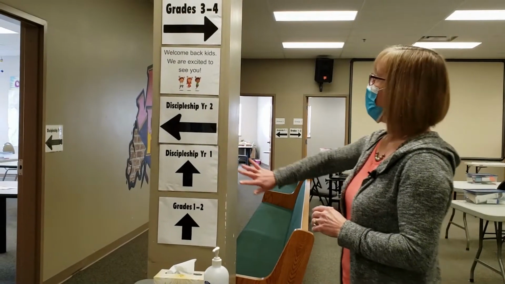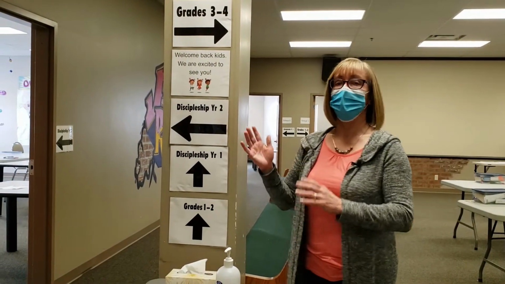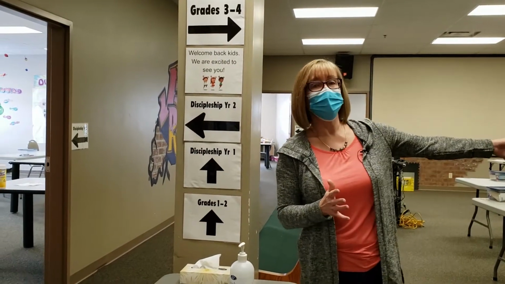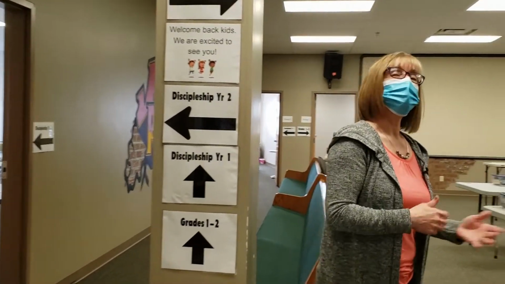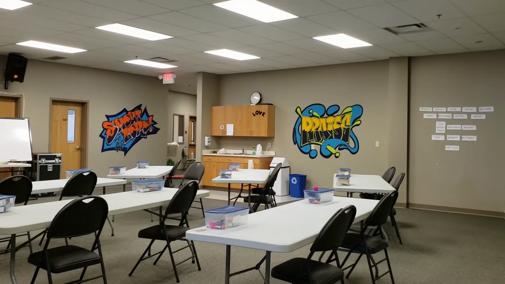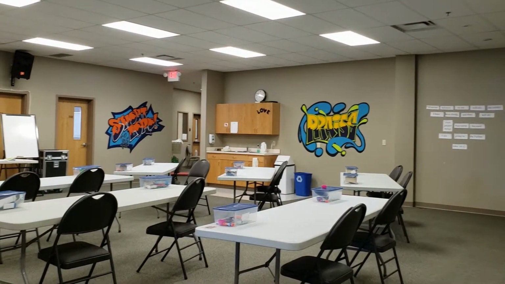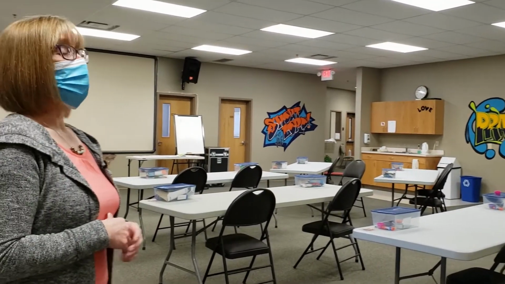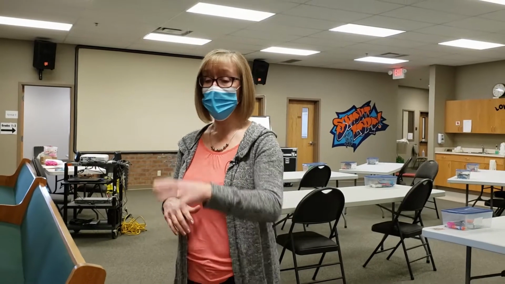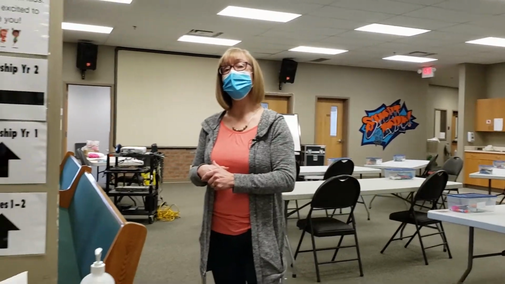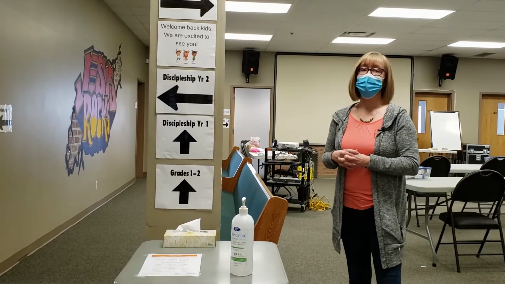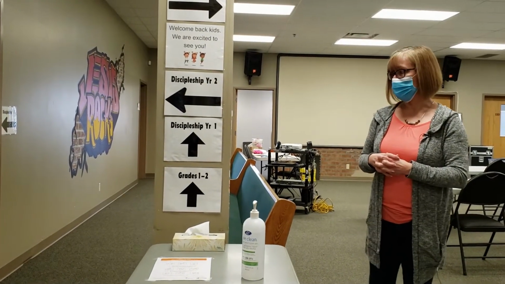All right, so let's start with grade 3 to 4. As grade 3 to 4 students walk in through the door, they head this way. Here is the grade 3 to 4 classroom. You'll notice that we have lots of spacing. Kids have their own supplies. Of course, all of our kids will be masked, so that helps keep us safe. Hand sanitizing on the way in. All these great ways of ensuring that we are all staying as safe and as healthy as possible.